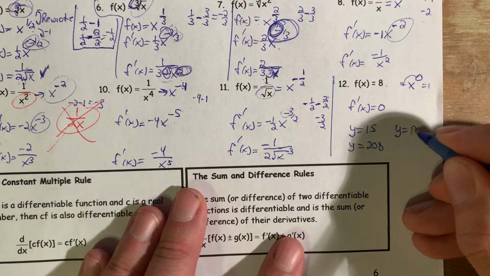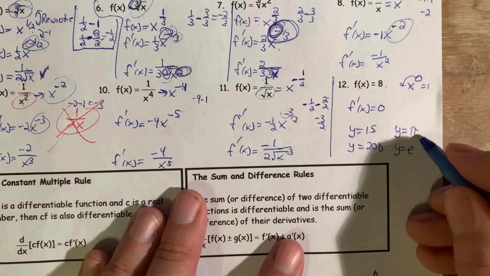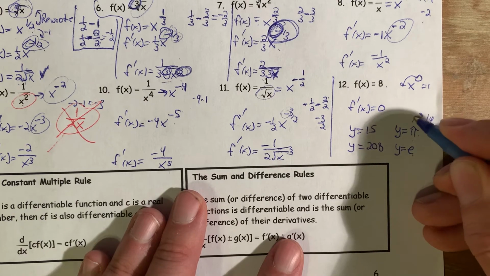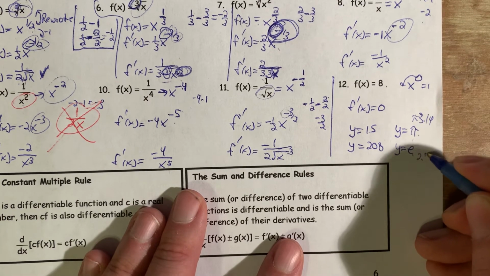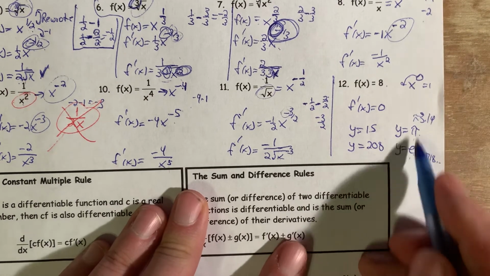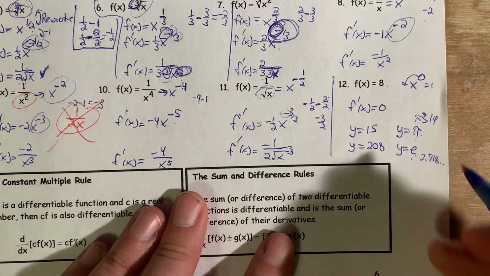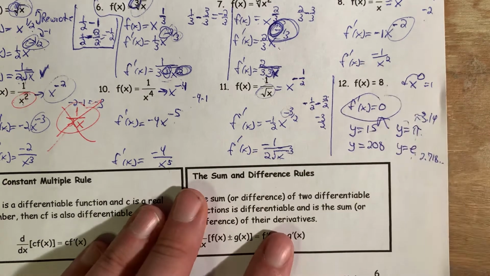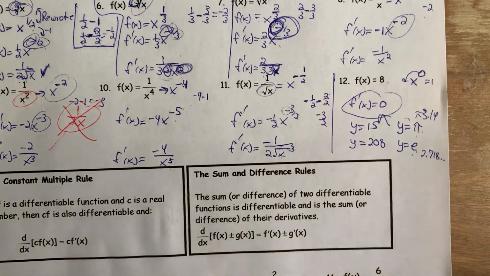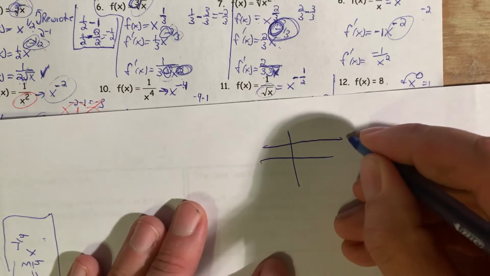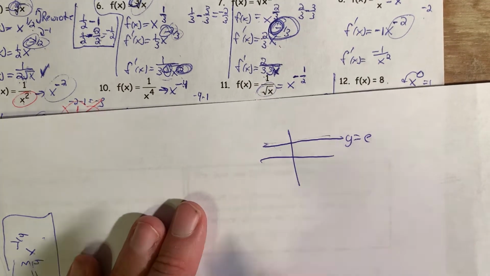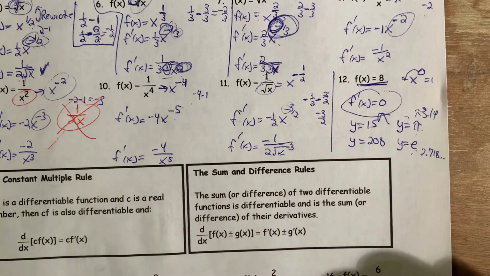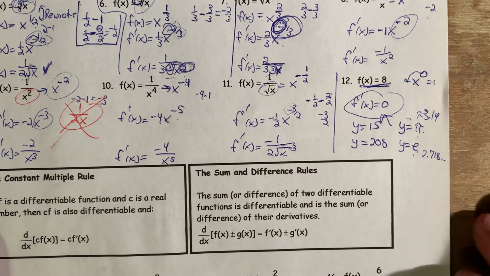So whenever you have a constant, so like y equals 15, or y equals 208, or even something like y equals pi or y equals e, these are constants. They're not variables, they're not changing. Pi is about 3.14, e is 2.718... These are constants, and they're not changing. And so even though they might look tricky, the derivative of all of these is 0, because even if you have something like y equals pi or y equals e, the y value is always e, and so the slope will always be 0. So watch out for constants. They're easy, but they are slightly different, and you'll get used to them very quickly.